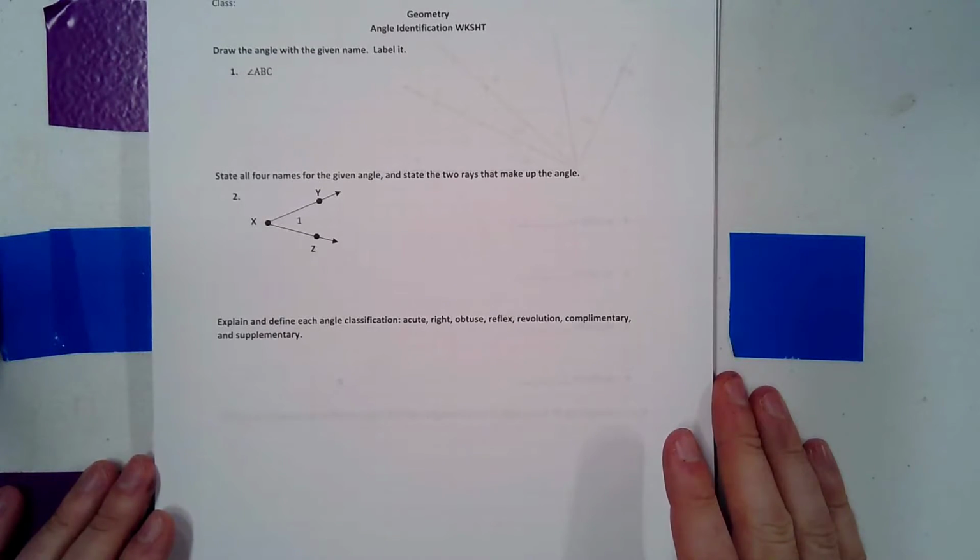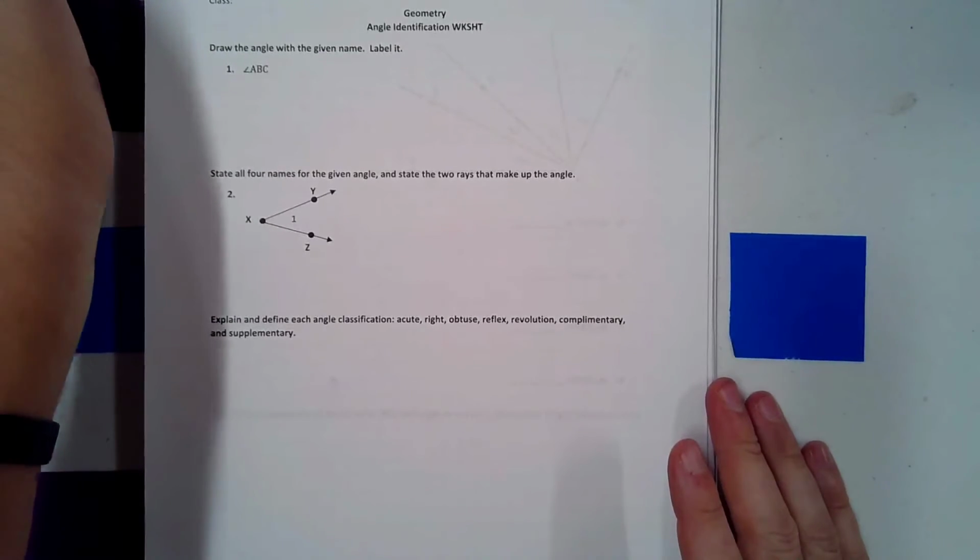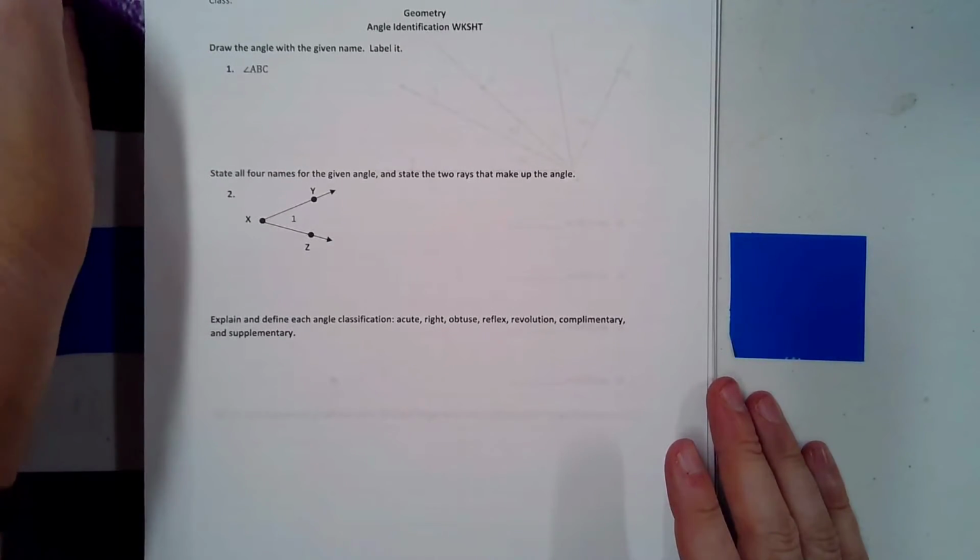That's it. That's angles. Tomorrow we'll step it up a little bit. Talk a little bit about radians. Just a smidge, maybe. Just a smidge.